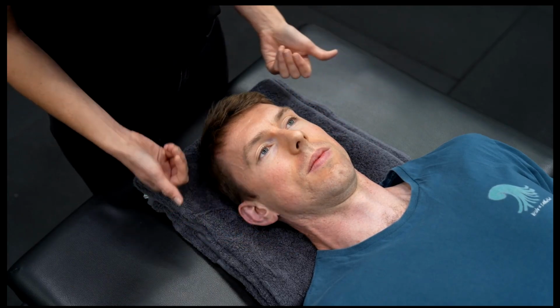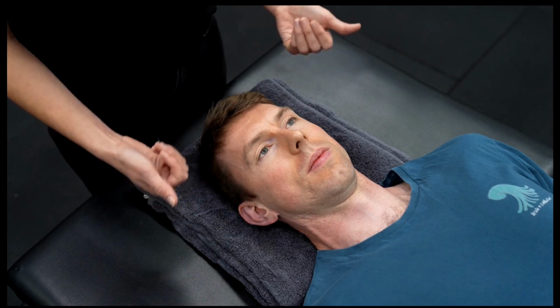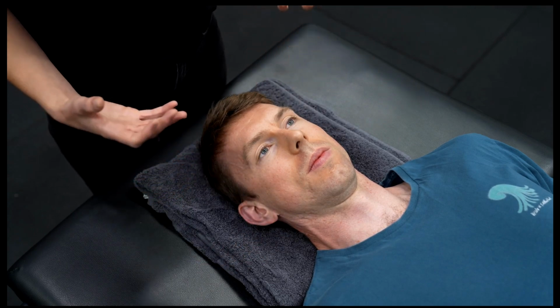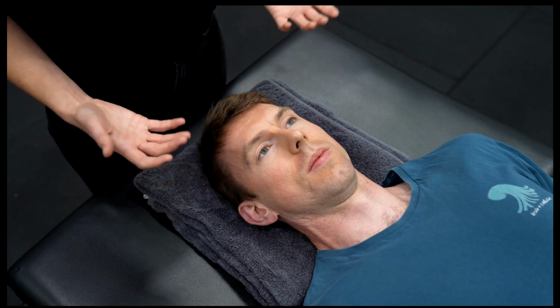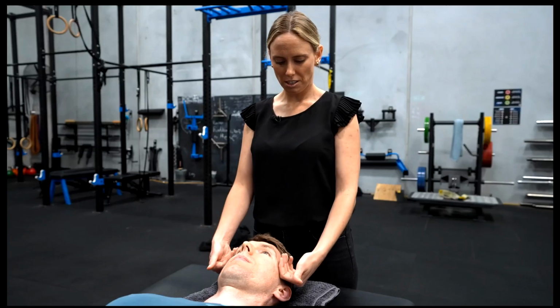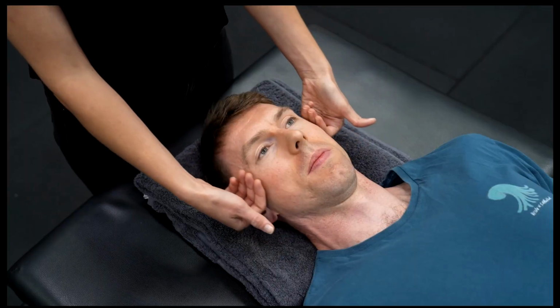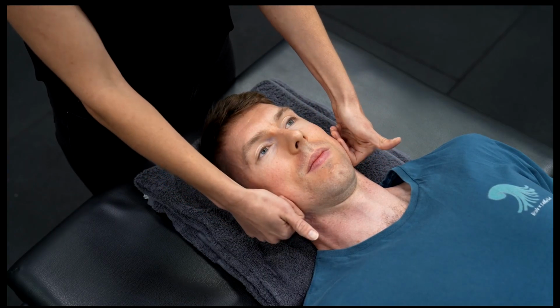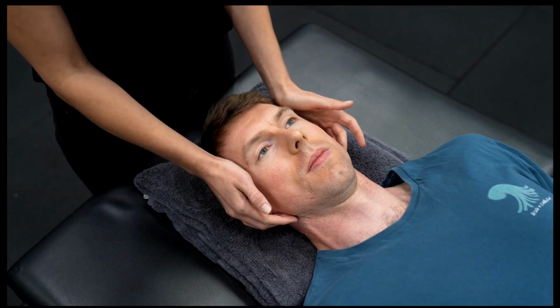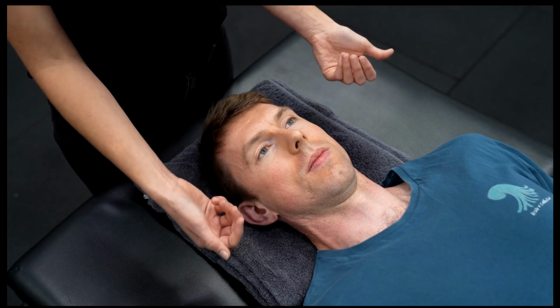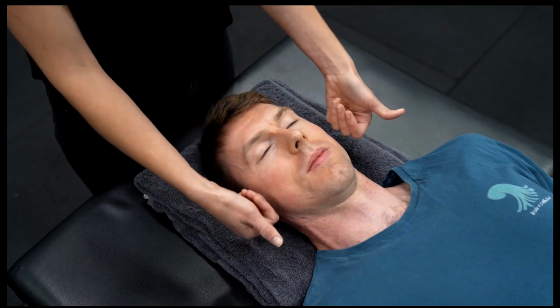I'm checking for things like heat and swelling. So Jack, I'm just going to be having a feel of some of the structures around your jaw. I just want you to let me know if you're getting any pain or discomfort when I touch these, okay? So I'm just going to start very broadly with the back of my hands, just feeling around that jaw joint, as well as down along the mandible. I'm going to then be assessing for heat or swelling with that.